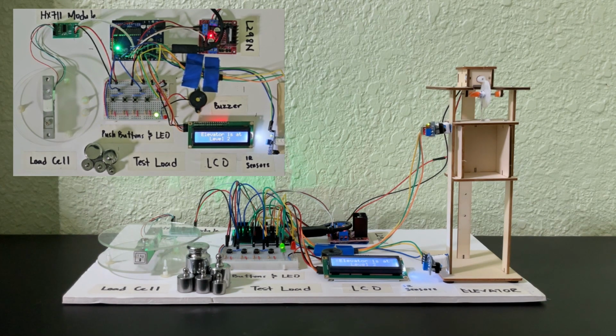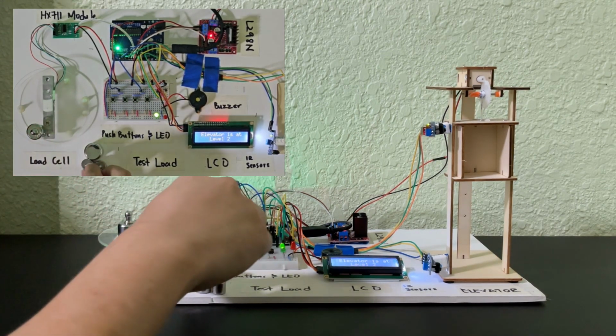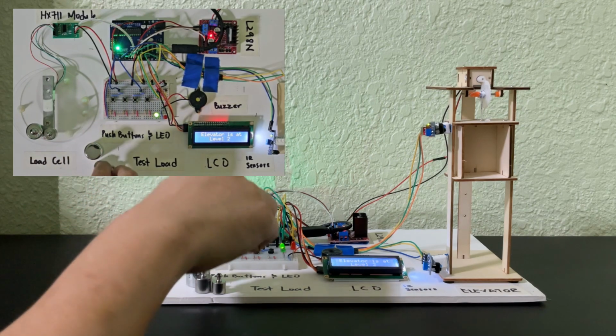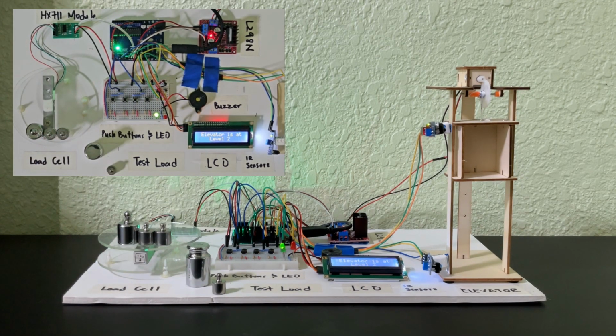Lastly, I will demonstrate the overload detection function. I will add a total of 100 gram in parts. Currently, the load is at 90 gram and I will add an additional 10 gram to the load cell.